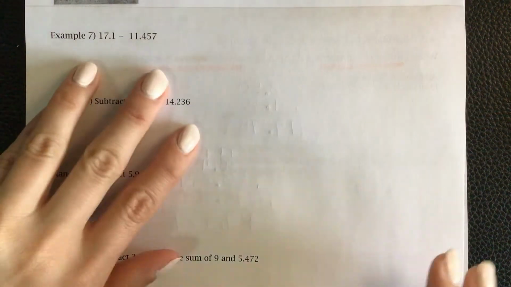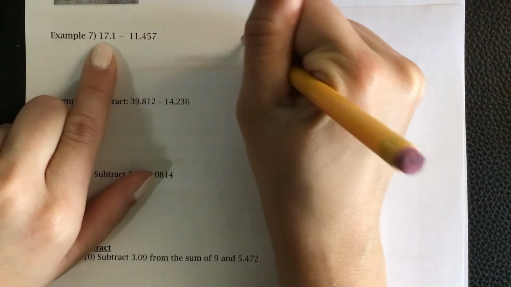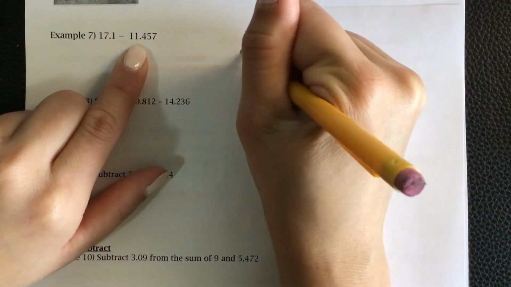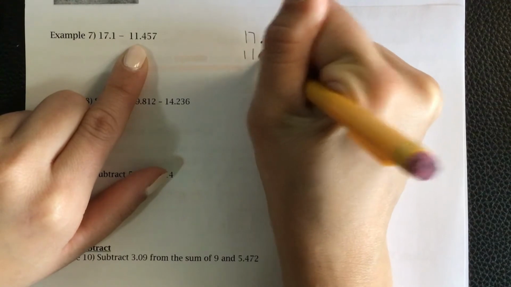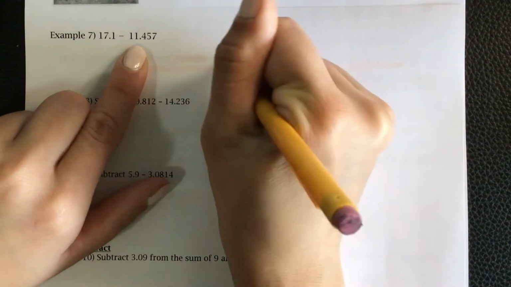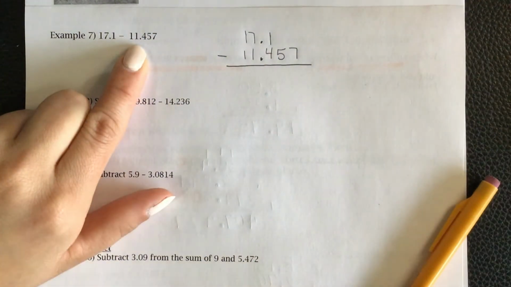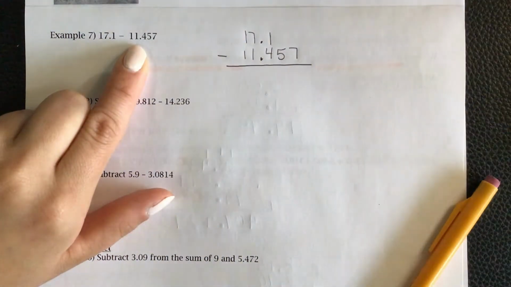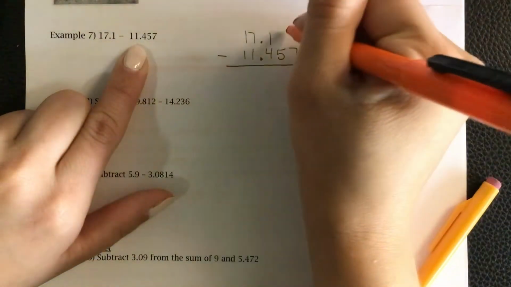Let's try some more. Example 7. We have 17 and 1/10. Take away 11 and 457 thousandths. Now when we do this, we should see that we need to fill in a couple of zeros. Filling in your zeros, see if you can subtract and convert and borrow on your own.